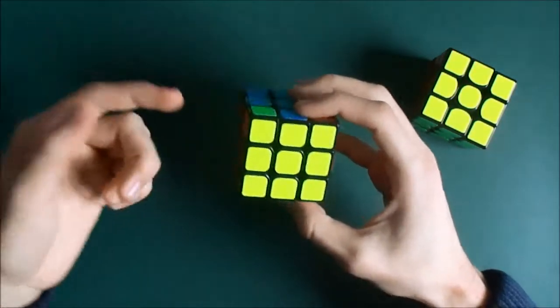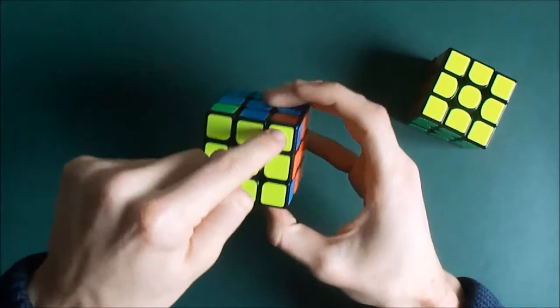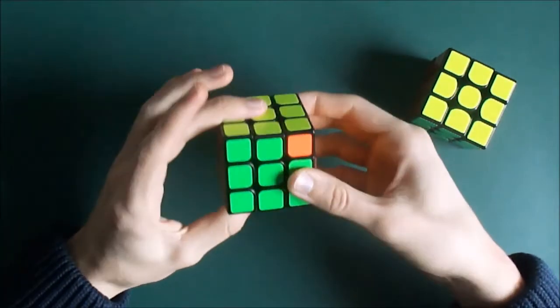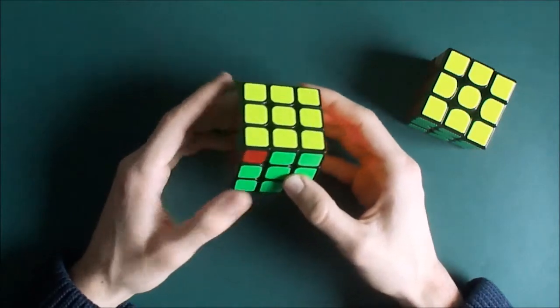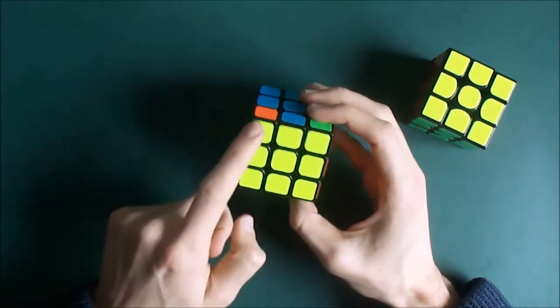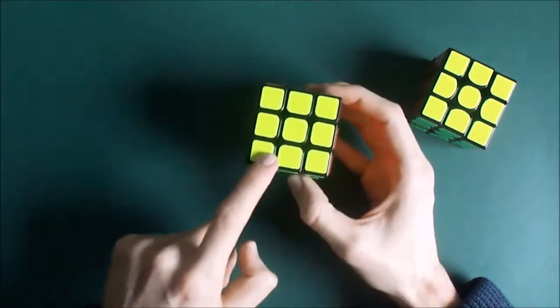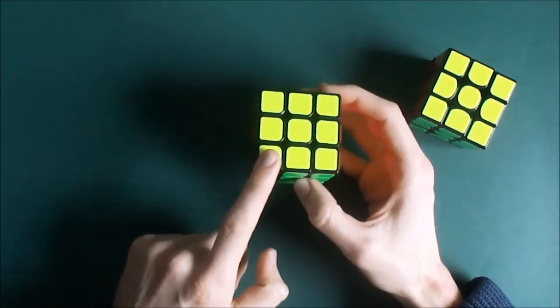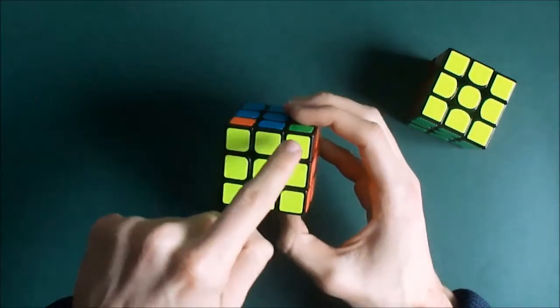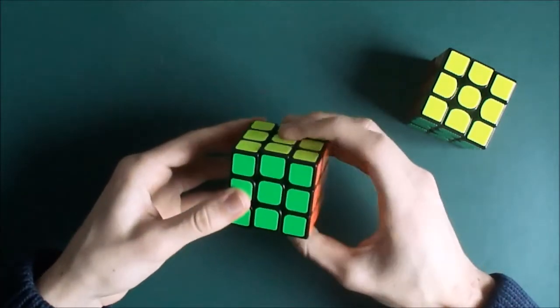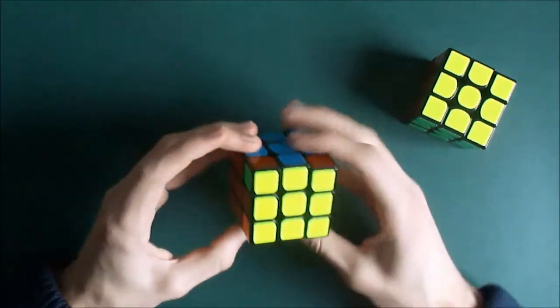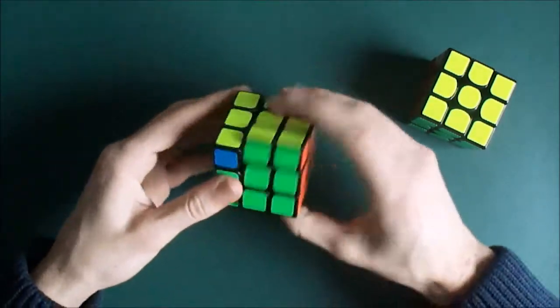And you can have the inverse, so buffer to UFR to UBL, so that's this. As another example of A-perm you could use is when you have your buffer to UBR to UFL, so that's an A-perm like that. And its inverse obviously, so like this.